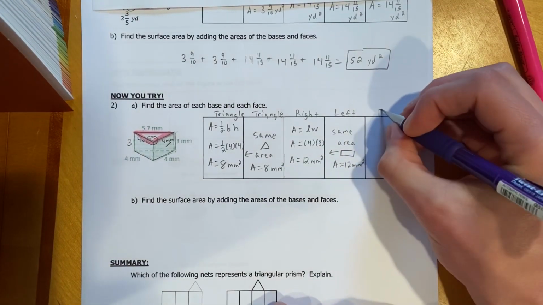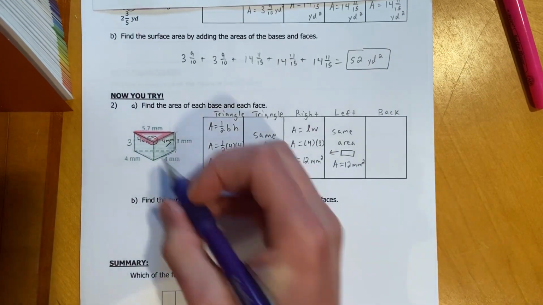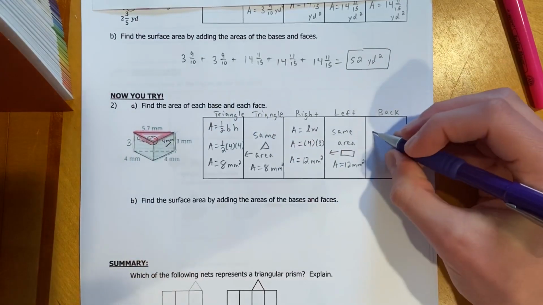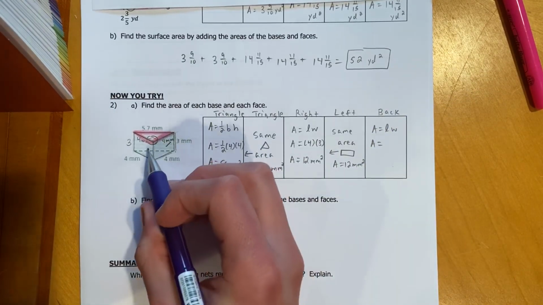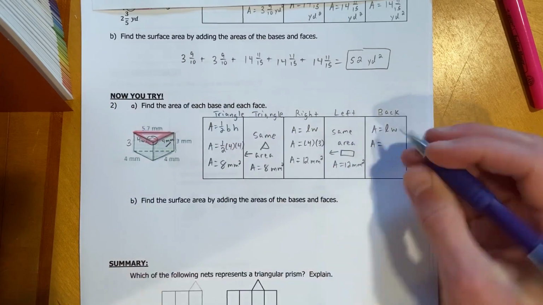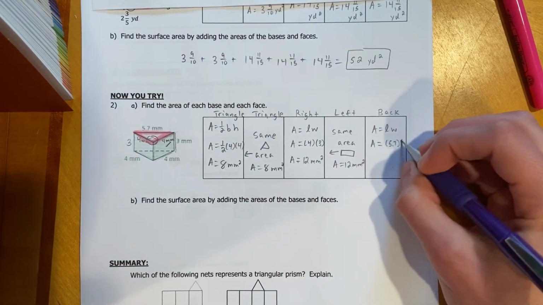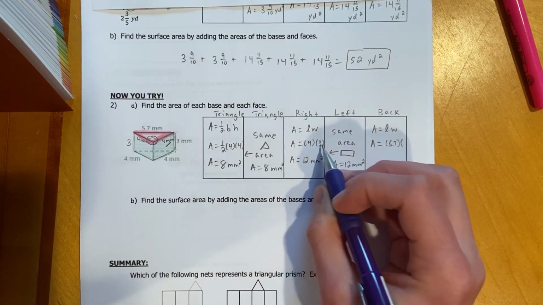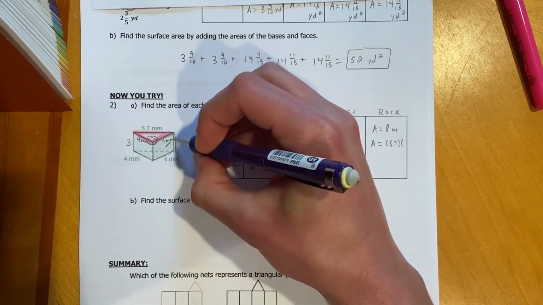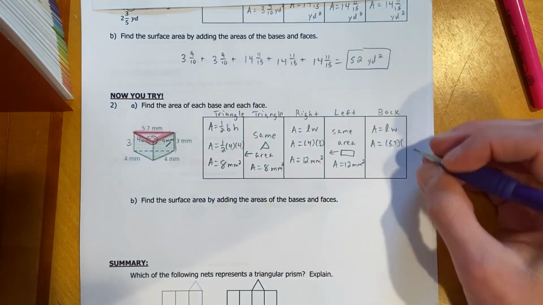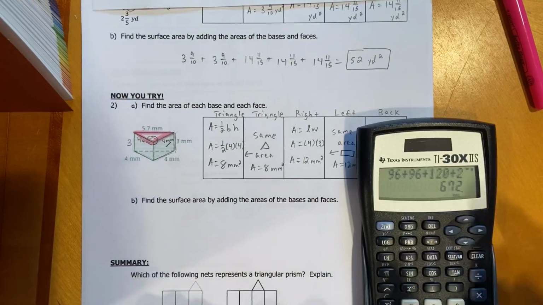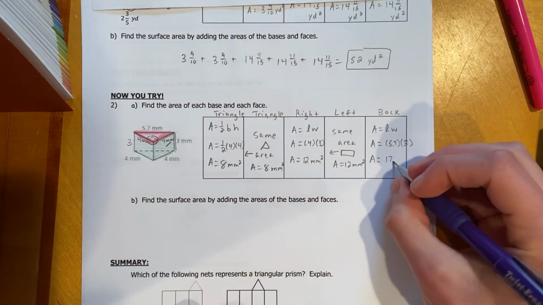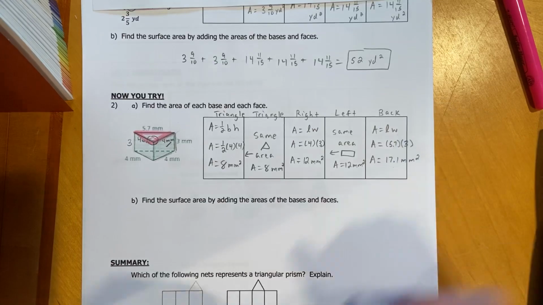My last one, the back rectangle, if you will, the one that's back here. Area equals length times width. The only triangular dimension we haven't used yet is the 5.7, multiplied by that same height of this prism, the same width we use every single time. And 5.7 times 3 is 17.1 square millimeters.